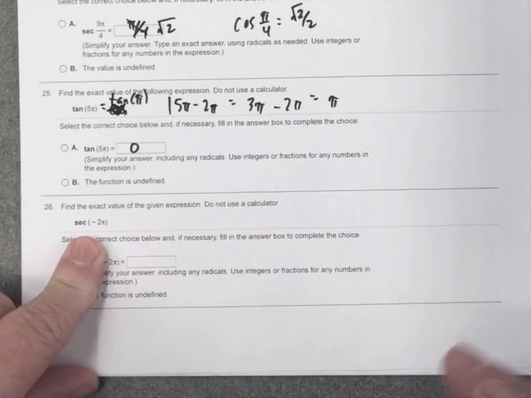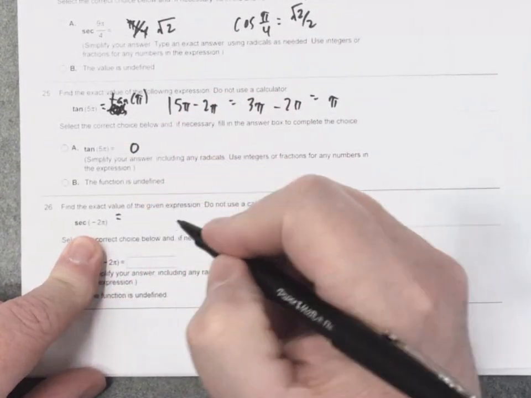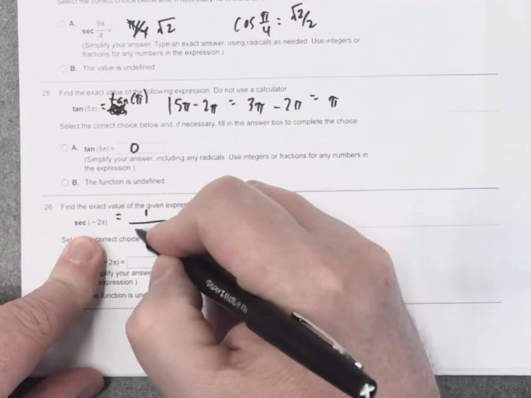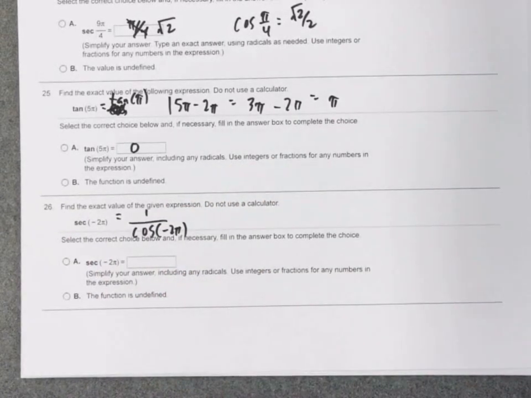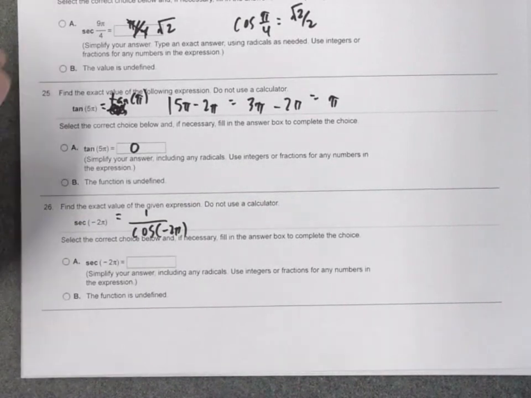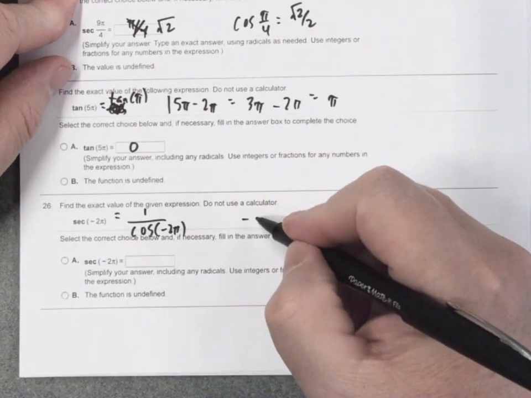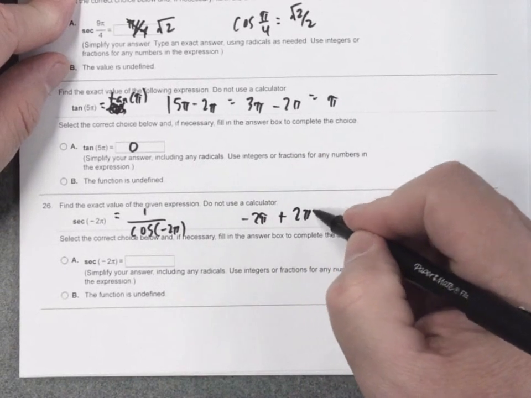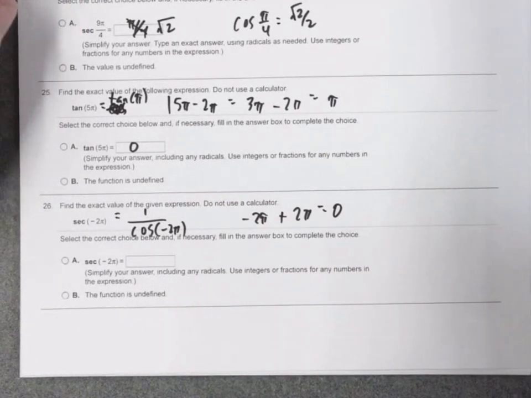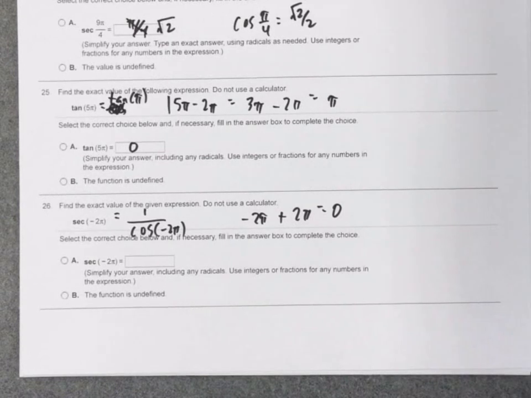Secant of -2 pi, first thing I'm going to do is change it to 1 over the cosine of -2 pi. Now let's go find the coterminal angle for -2 pi. If I add 2 pi, you get 0. So 0 and -2 pi are coterminal angles.